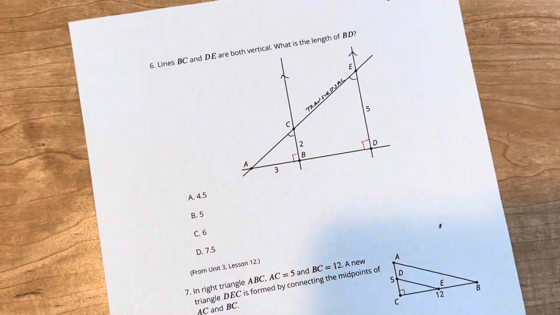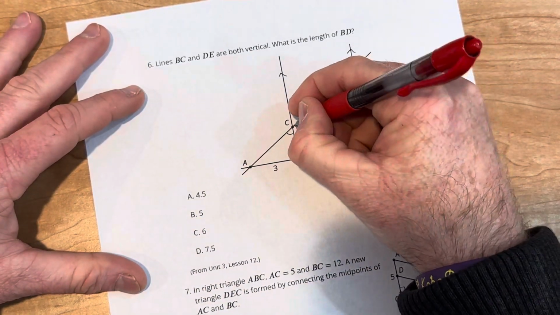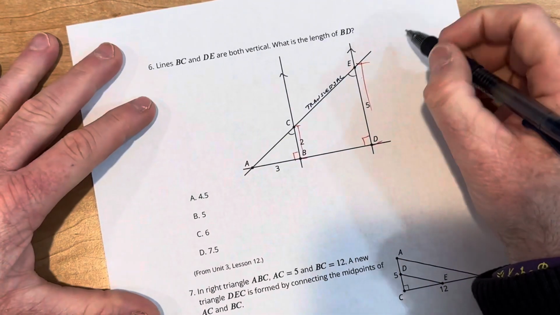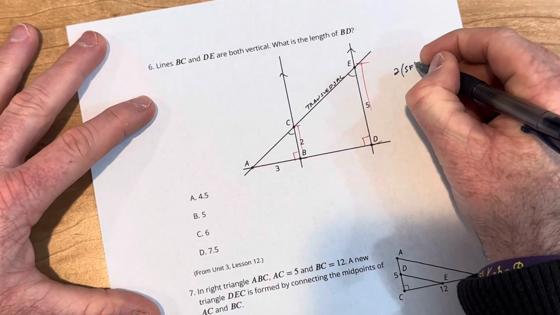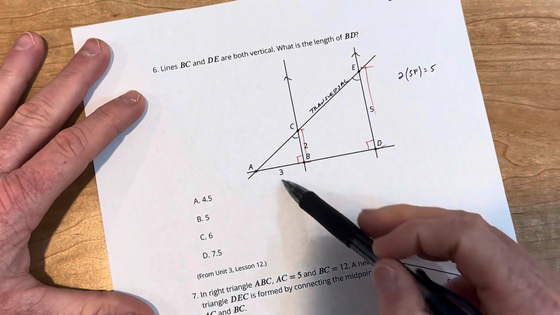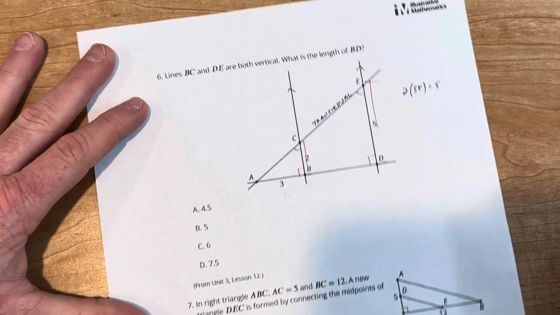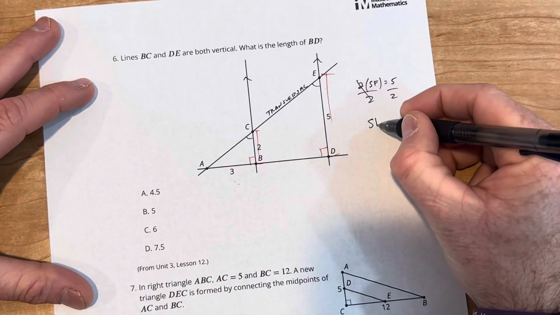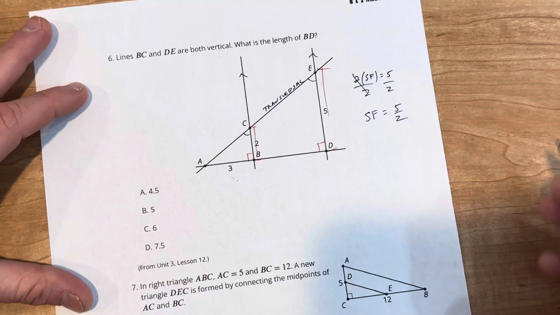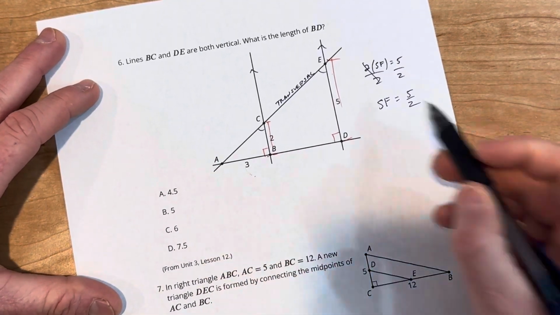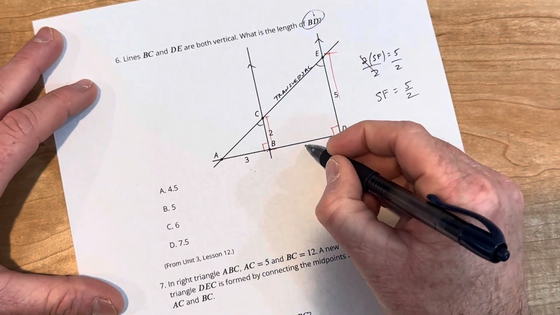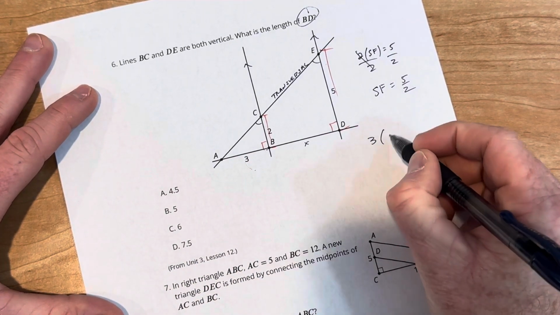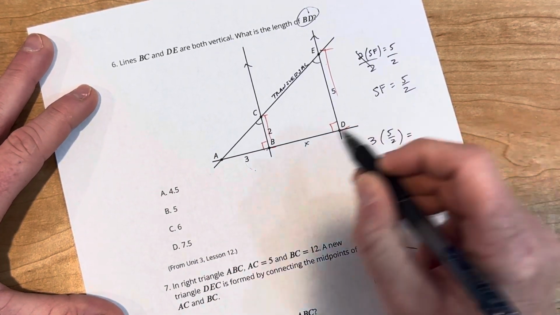So I'm going to figure it out by solving my scale factor. You're going to say 2 times your scale factor equals 5. Right? Divide by 2, divide by 2. These cancel. Scale factor again equals 5 over 2. So we're trying to figure out BD, which is like right here. What you can say is 3 times 5 over 2 equals AD.